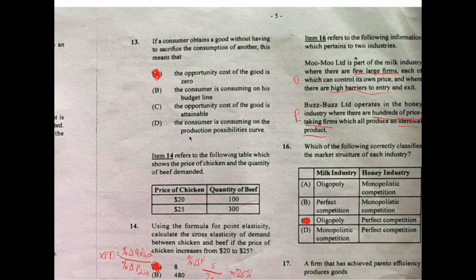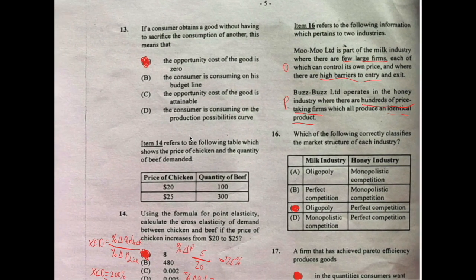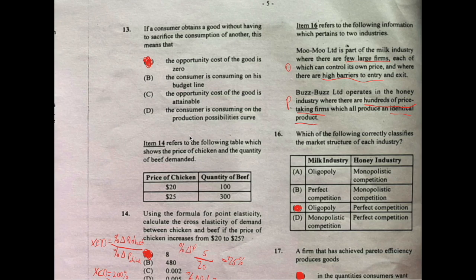13 says, if a consumer obtains a good without having to sacrifice the consumption of another, this means that A, the opportunity cost of the good is 0. Again, opportunity cost refers to the value of the next best alternative foregone. So if there is no next best alternative, there is no opportunity cost. Simple as that, it would be 0.